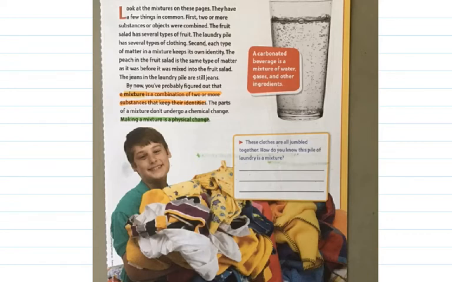So, where is the first thing we need to underline? If you said first, 2 or more substances or objects were combined, you would be right. Okay, where's the second thing I need to underline with 1 line? Yeah, if you said each type of matter in the mixture keeps its own identity, you would be correct as well.